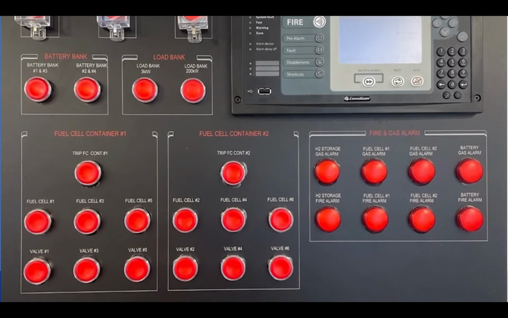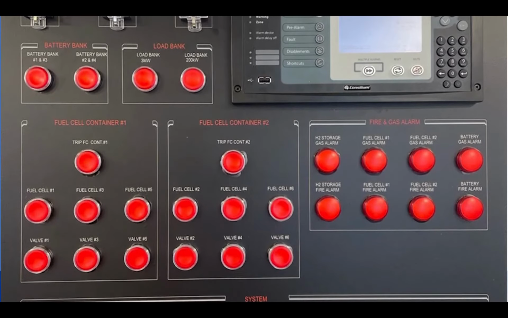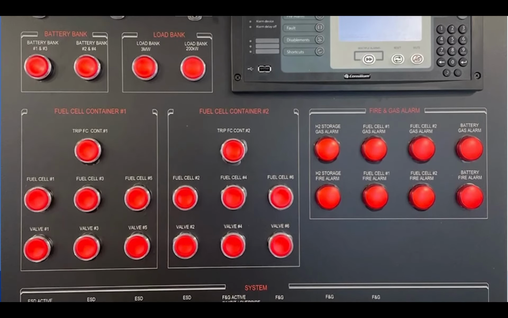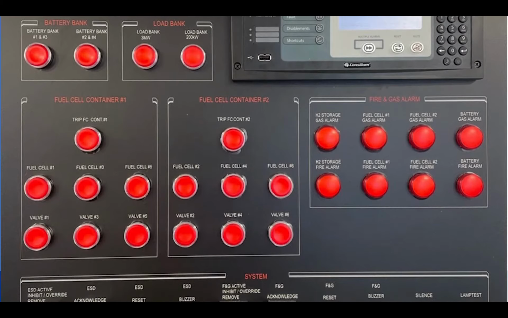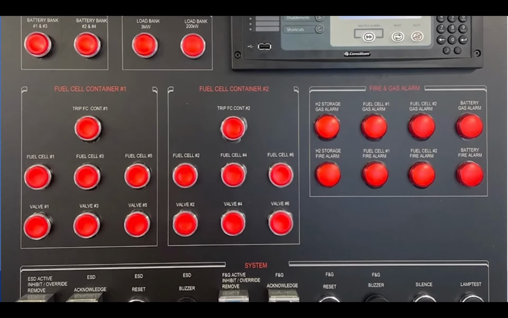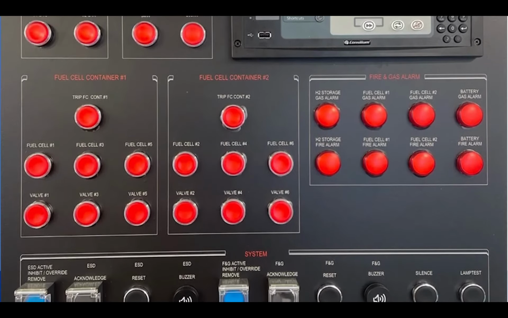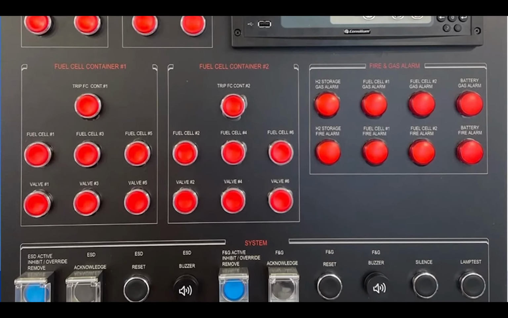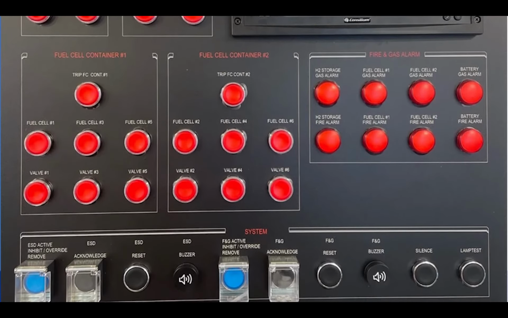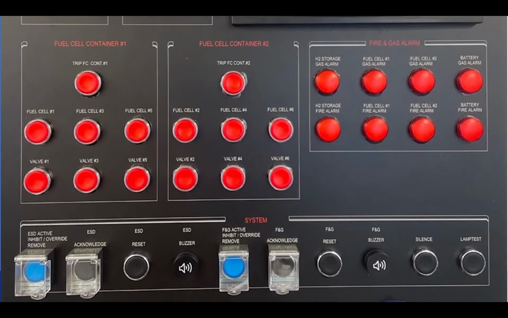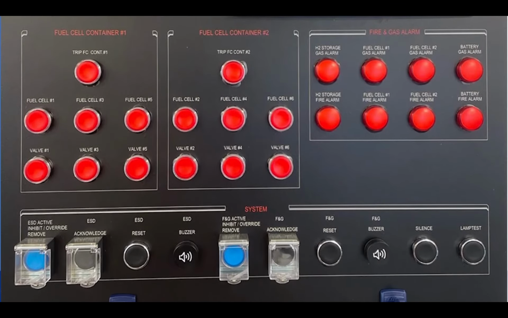We also have emergency shutdown buttons for each of the containers where we can shut down one fuel cell or the complete container. We also have one button for a complete shutdown of the whole system.